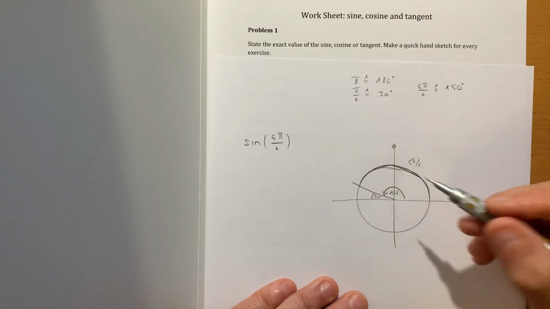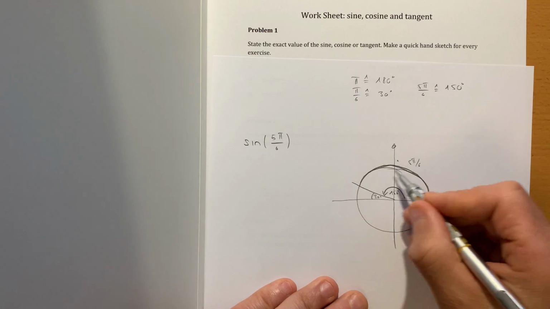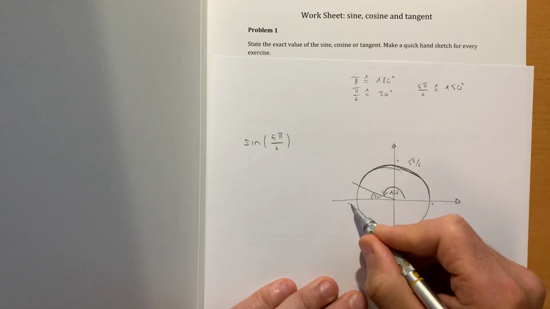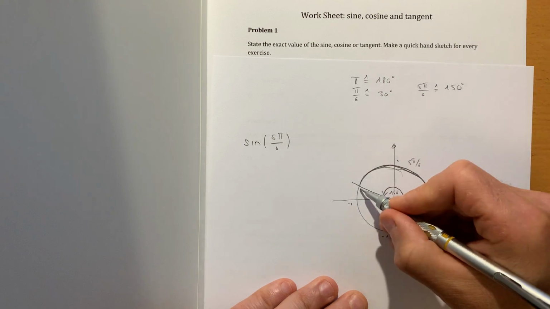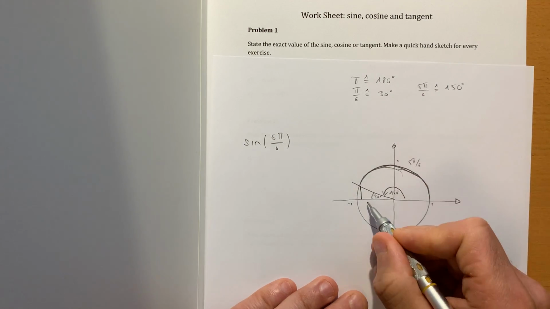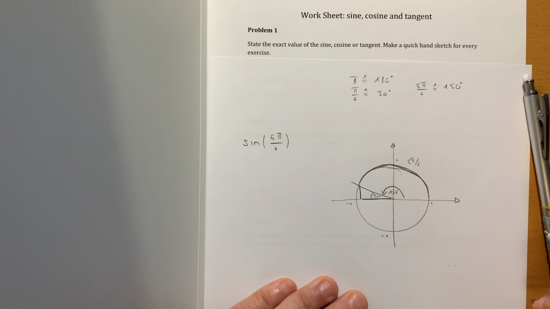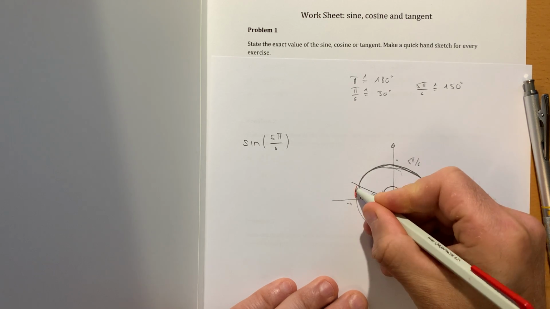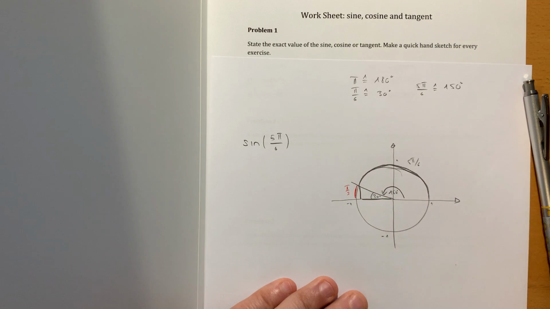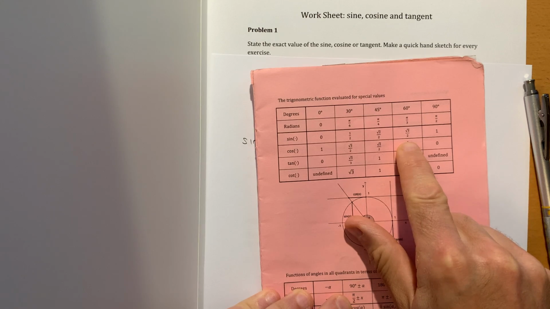These two correspond. You can either talk about the arc length 5 pi over 6 in a circle with radius 1, or about 150 degrees. So this is in fact what you want. This is sine and this is cosine. As you cannot read it off your table, you have to find a value that you can find. As this is 30 degrees, this arc length is pi over 6, and you can find that here.